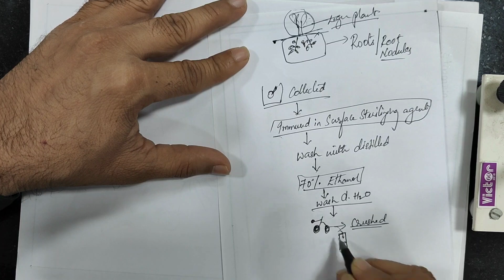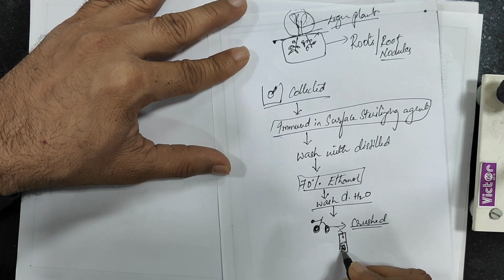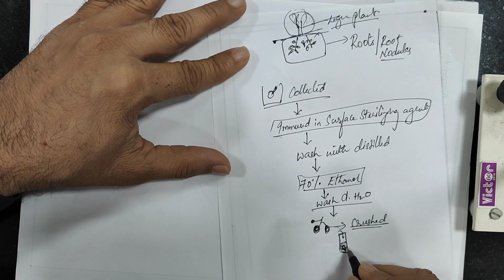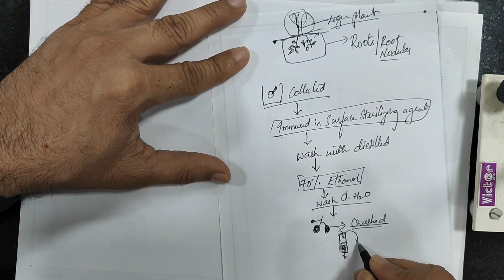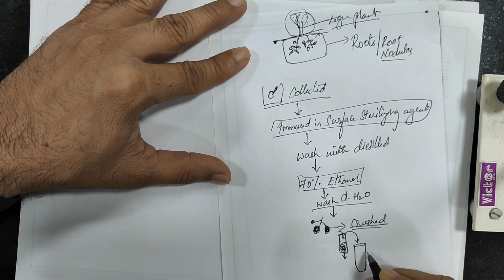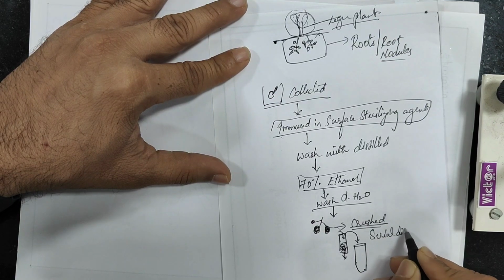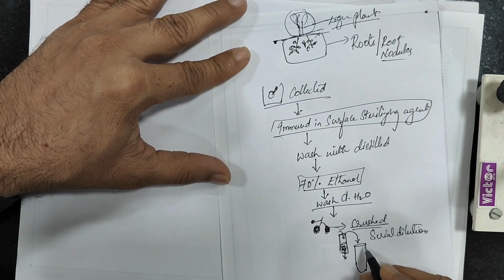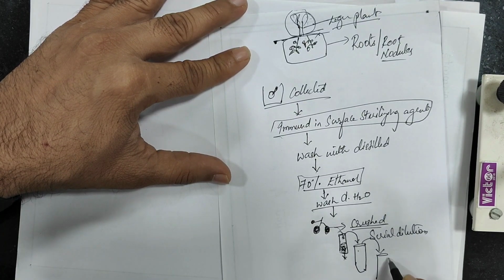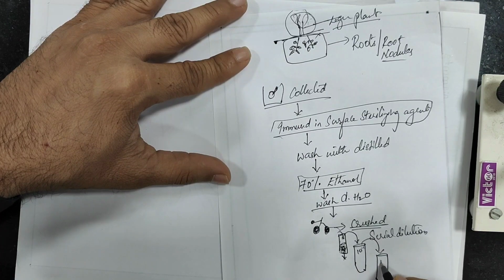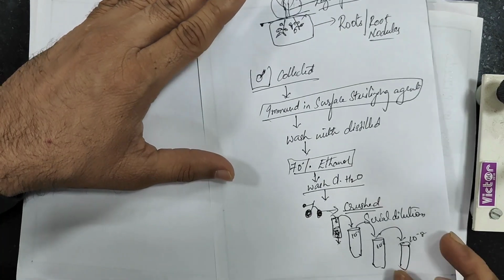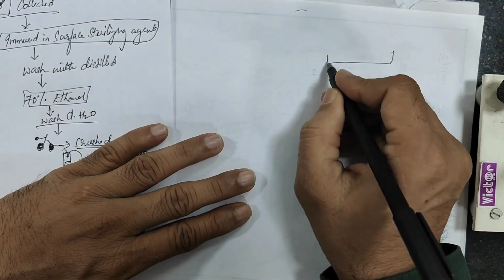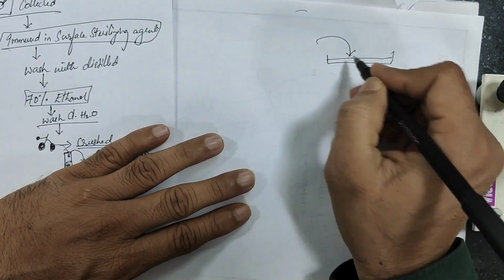Inside the test tube, under the aseptic condition, these root nodules are crushed, and these root nodules undergo serial dilution, 10 power of minus 1, minus 2, minus 3, like this, up to 10 power of minus 8. Then it is plated onto the media.